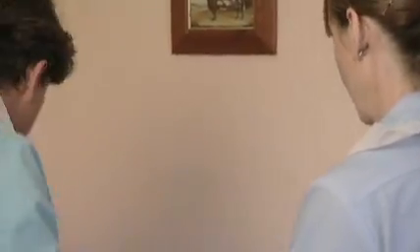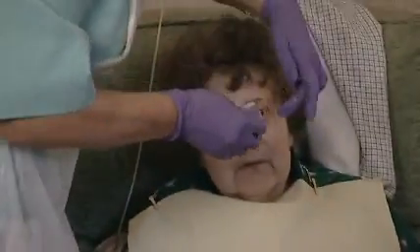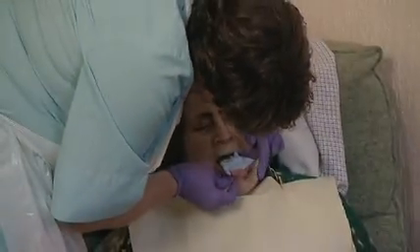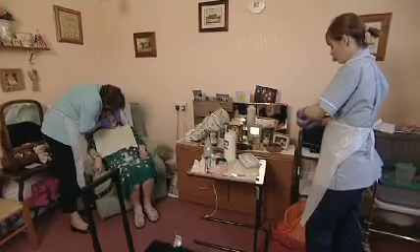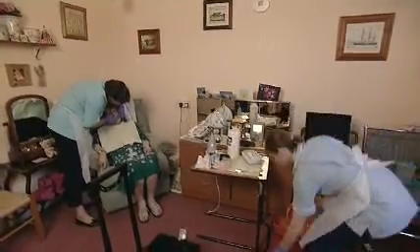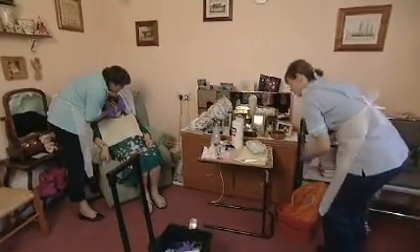Here we are, right. Let's be very quick. Can you lean back again then? Well done. Open really wide. Well done. What happens is this will actually get into more nooks and crannies because this tray was made specially for your mouth. Okay. Brilliant.